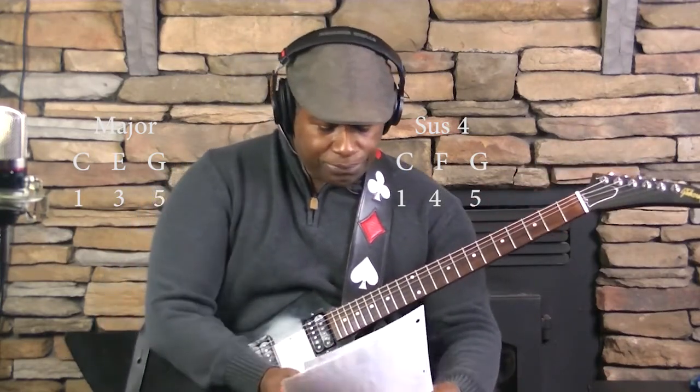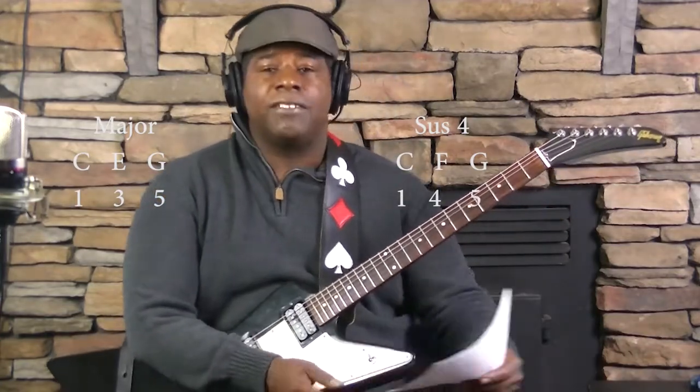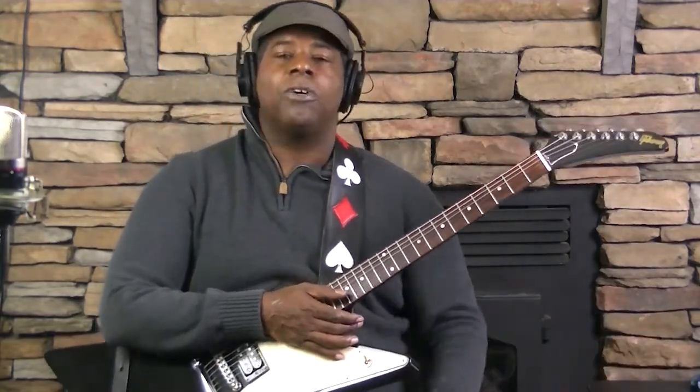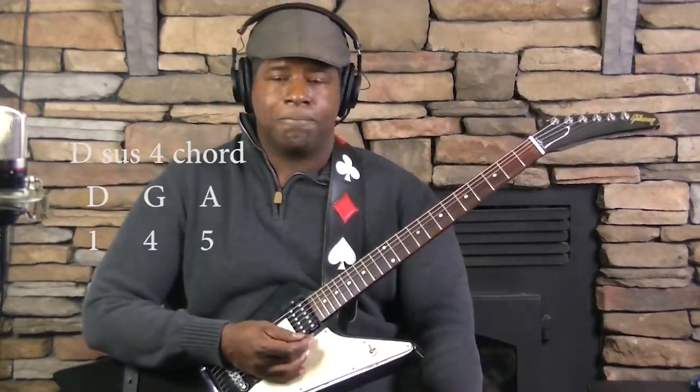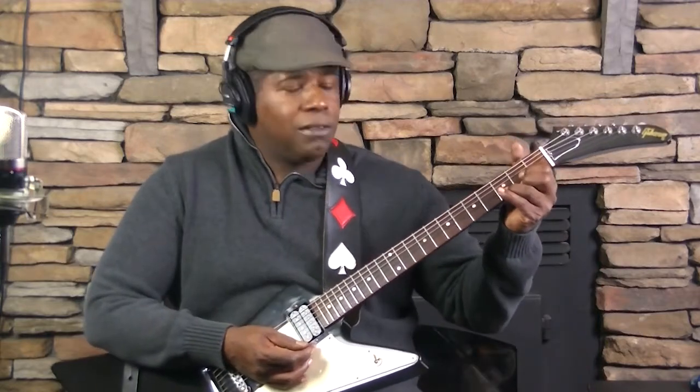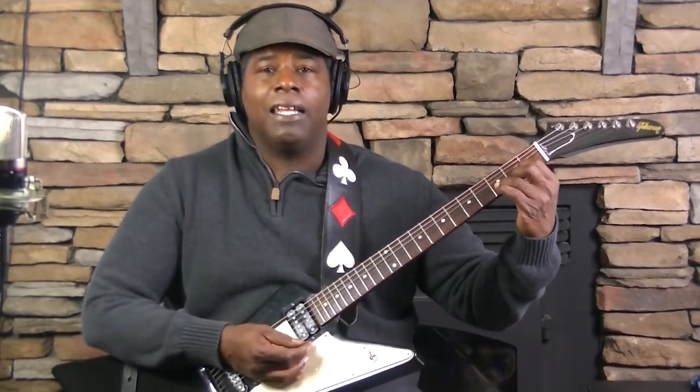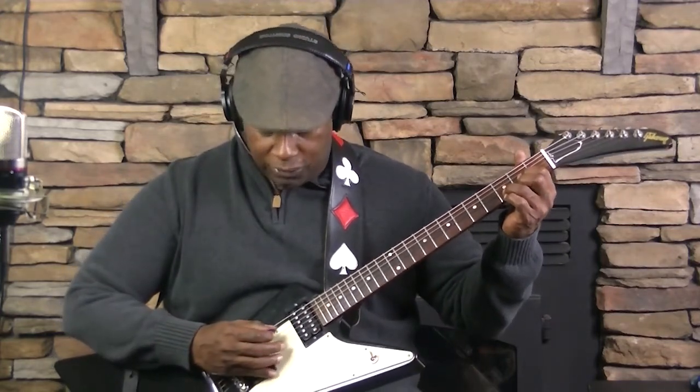So I want to take a look at some Sus4 chords. The first one I want to look at is a D major Sus4 chord, or D Sus4. I'll start out with the version of the chord where I have the root note at the third fret on the B string. Then I'm playing the second fret on the G string and the second fret on the E string. And I'm going to combine that with the open D note.